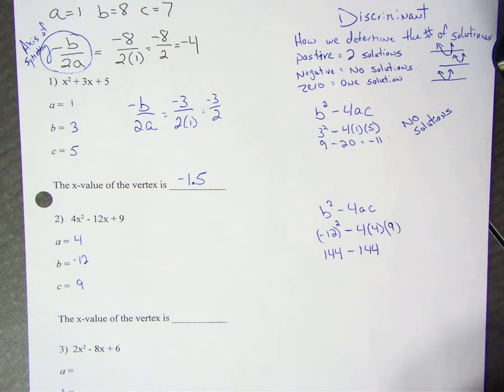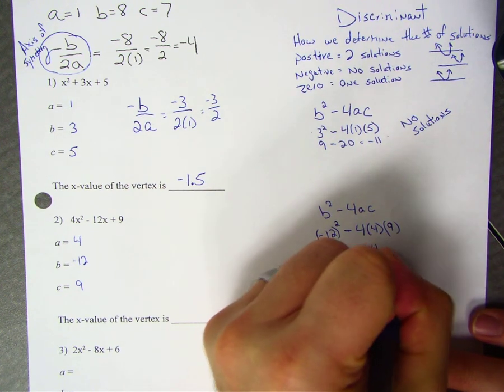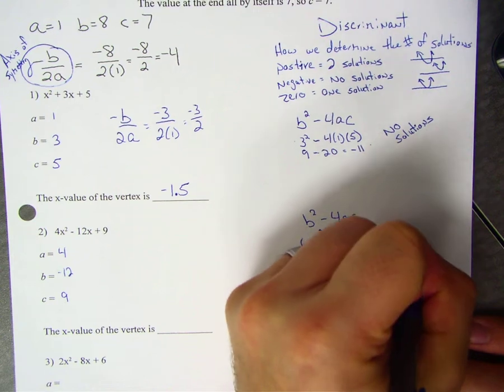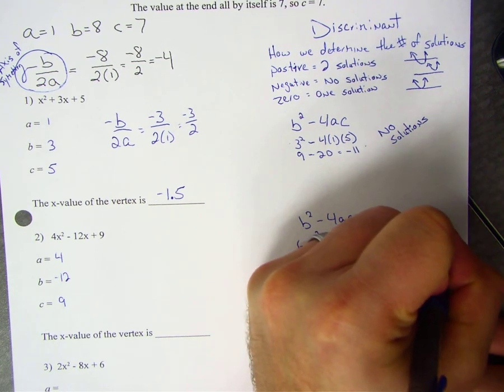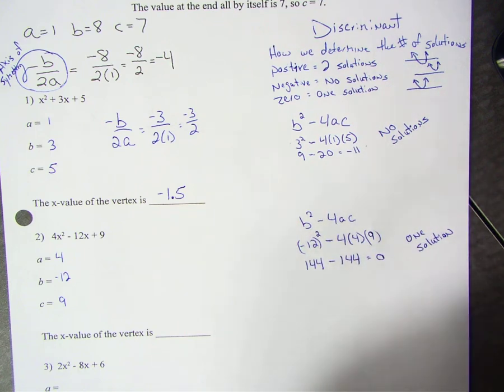So what did that tell us about this situation? It tells us that equals 0. That means that there is only one solution. Right? And we could graph that and look at it and see that there's only one solution.